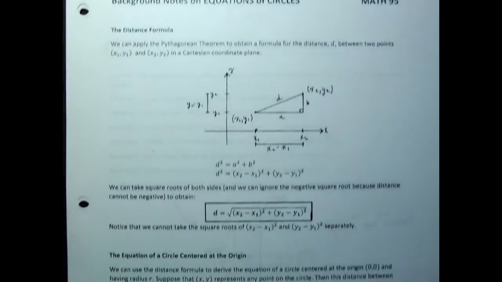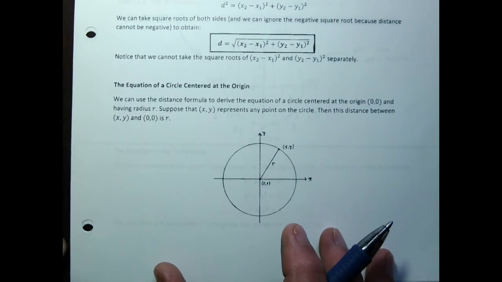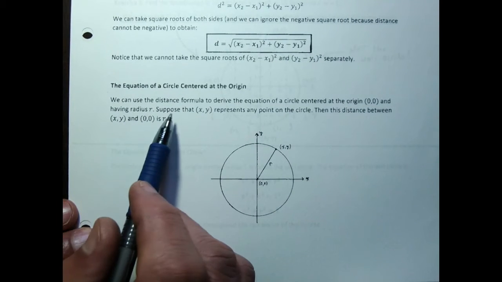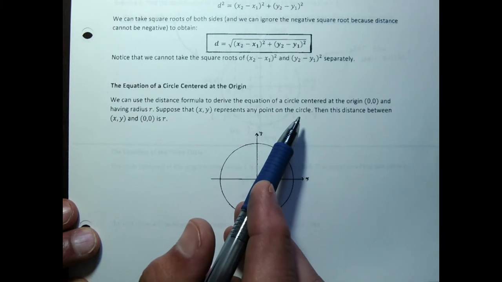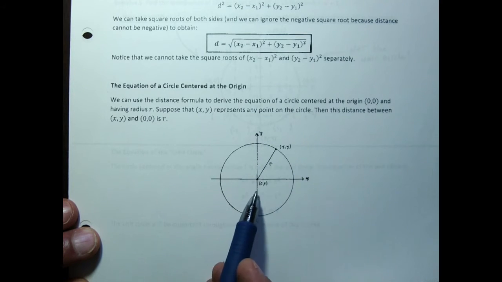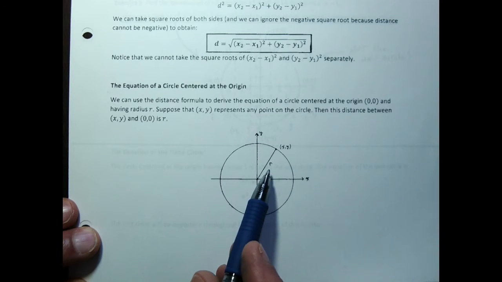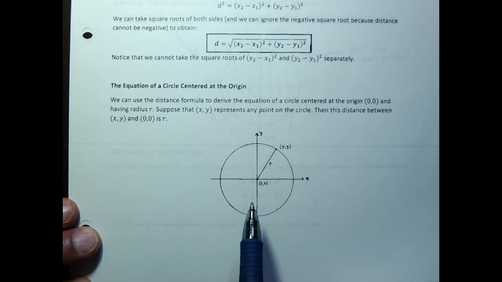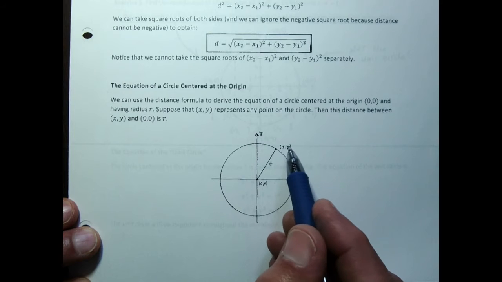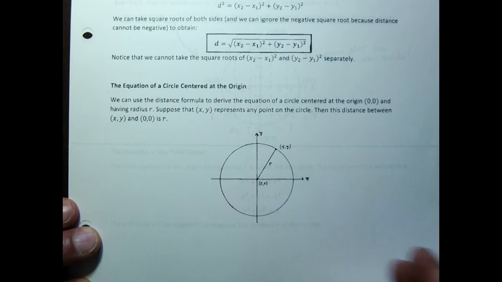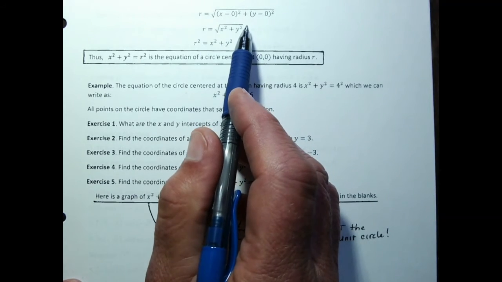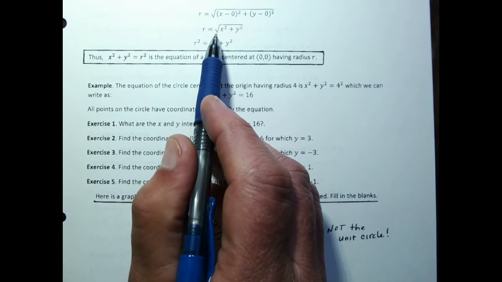Now, we're not going to work so much with the distance formula in our course, but what we are going to work with are circles, and we can use the distance formula to derive the equation of a circle centered at the origin (0, 0) and having radius r, where r is some number. Suppose that (x, y) represents any point on the circle. The distance between any point (x, y) and (0, 0) is equal to r. So we can plug into the distance formula, and that's what I do here, and we get that r is equal to the square root of x squared plus y squared.